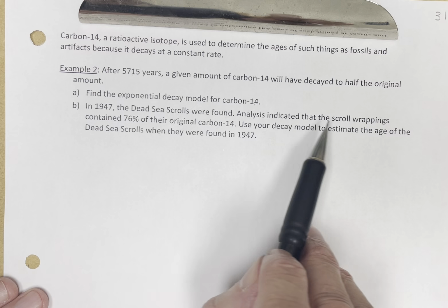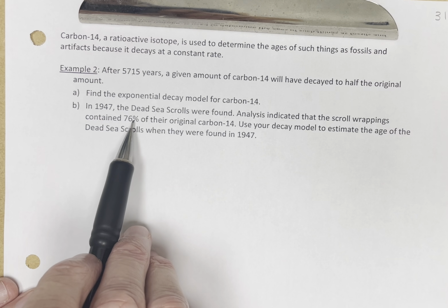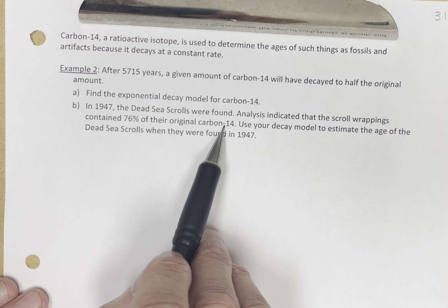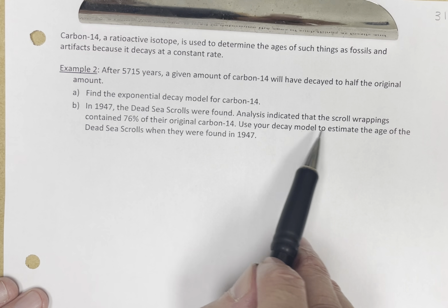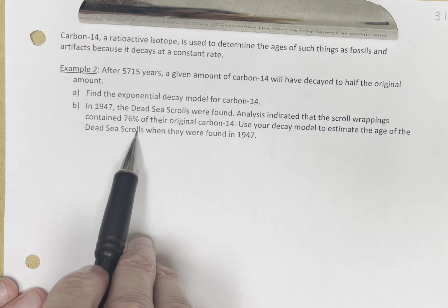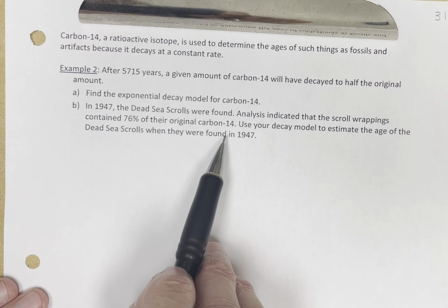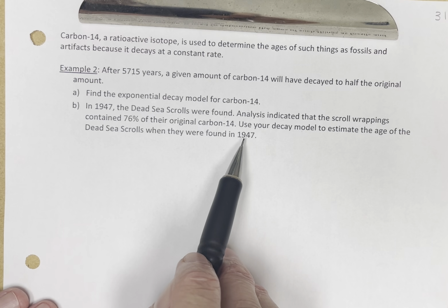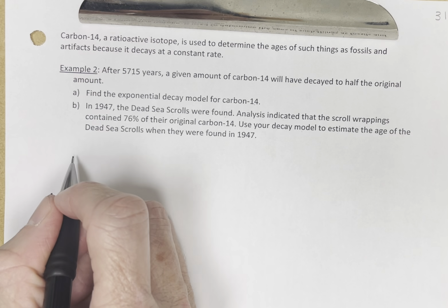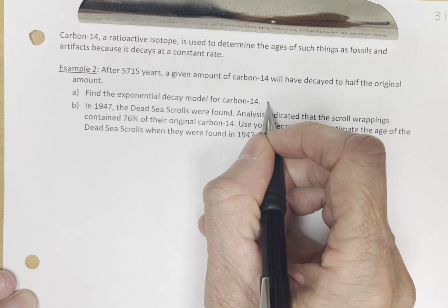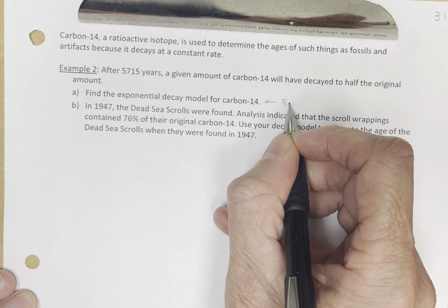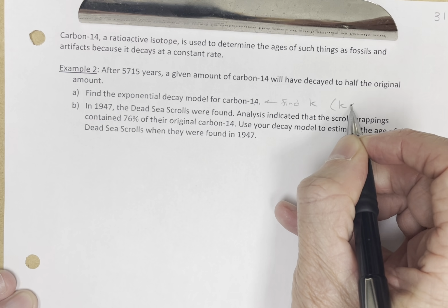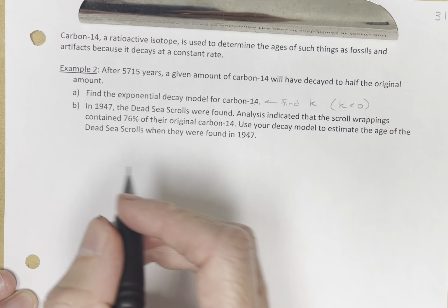Analysis indicated that the scroll wrappings contained 76% of their original carbon-14. We'll use our model to estimate the age of the Dead Sea Scrolls at the time they were found in 1947. Okay, so we first have to find k, our decay rate. And as we know, it's a decay, so k should be less than 0.